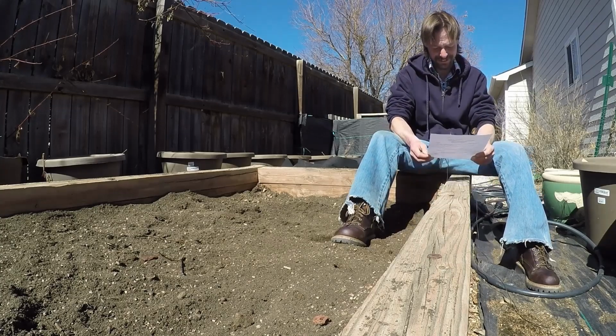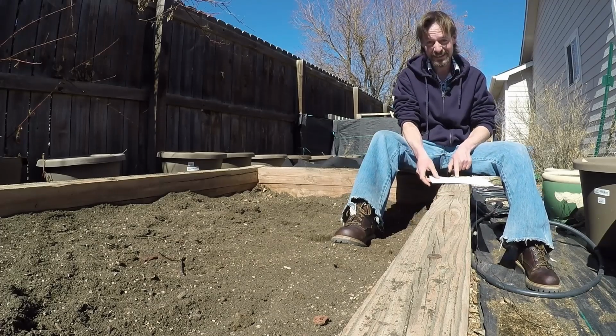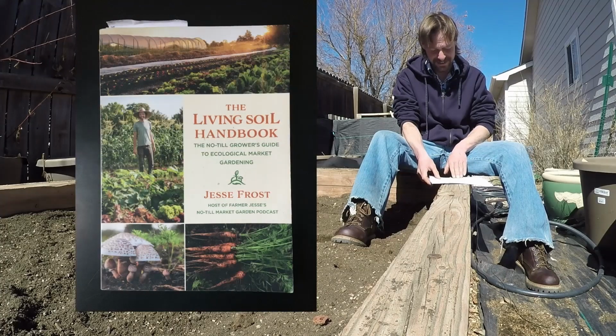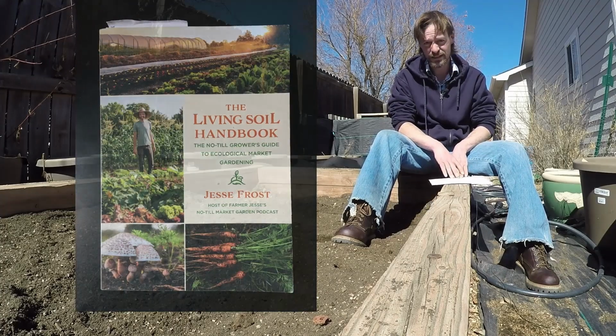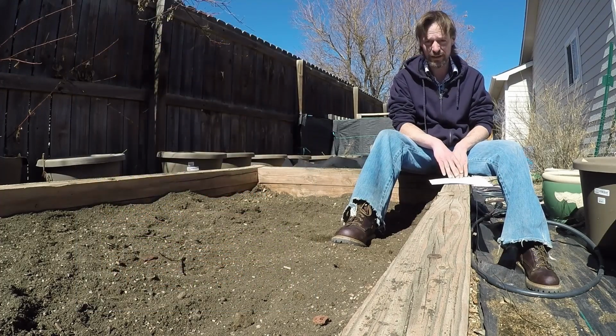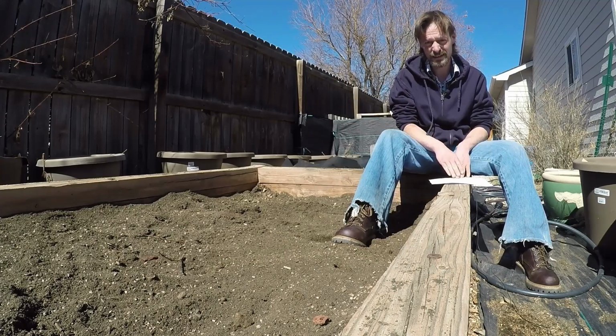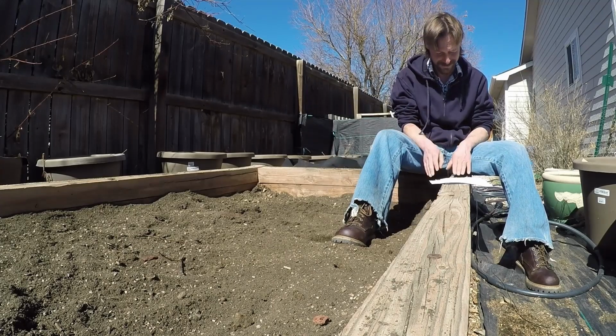Now, the rebar test. So I'll show you the book once we get inside. But I got this idea from the Living Soils Handbook by Jesse Frost. Now you get a rebar. I'm gonna have to go look for a rebar and show you guys. But you pretty much just stick it in the ground and see how hard it is to stick in the ground.